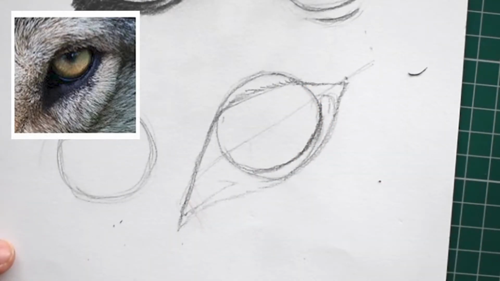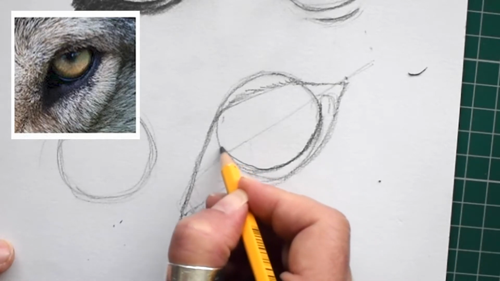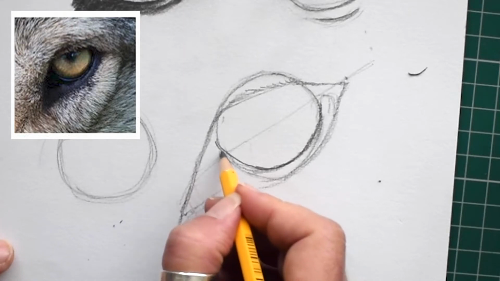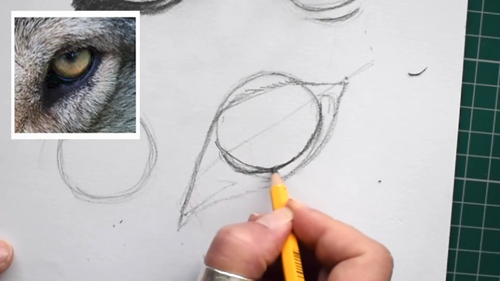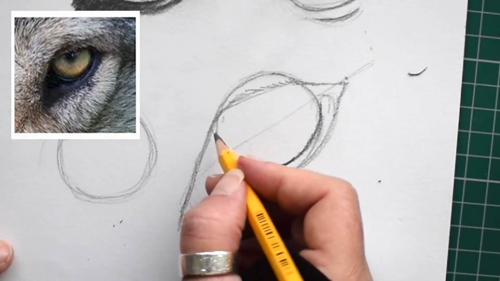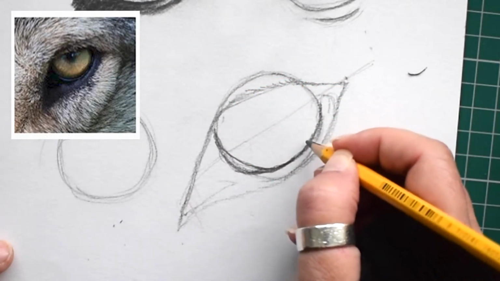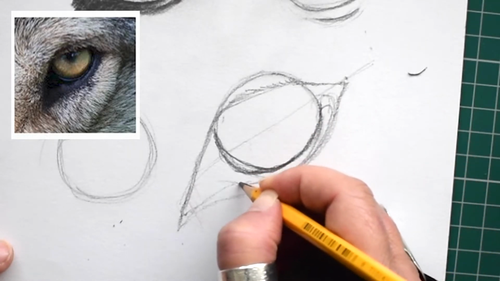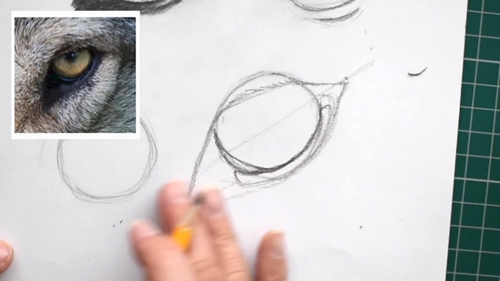Then if we look really closely at the reference image for the wolf, we can almost see a kind of inner lid coming around here. So we've got a highlight here. We don't have a prominent kind of tear duct area shown on this image, but we've got a big highlighted area here. And we'll come back to that with our shading later.